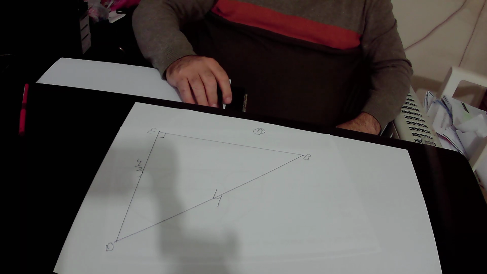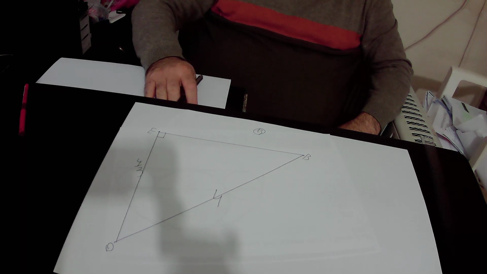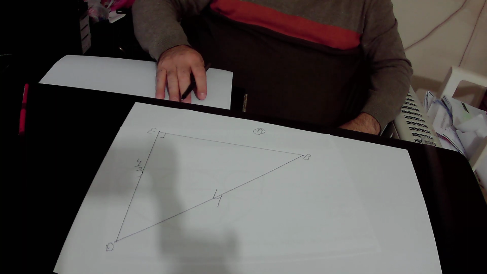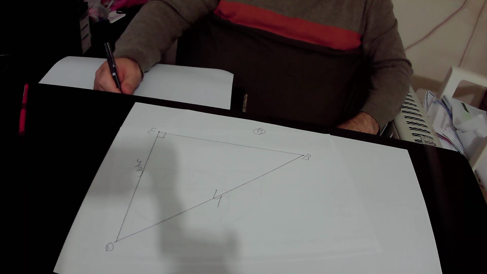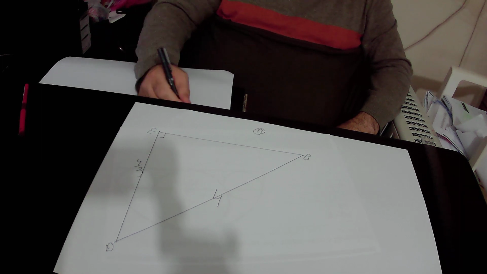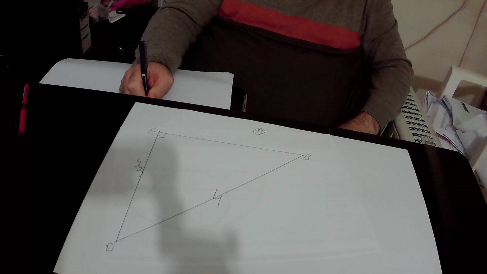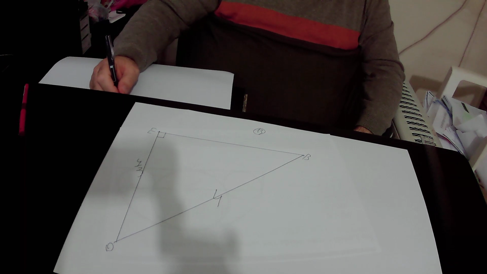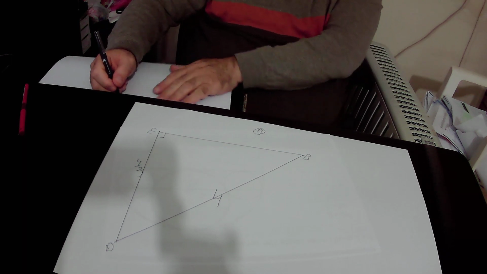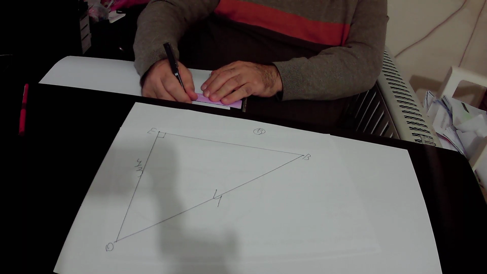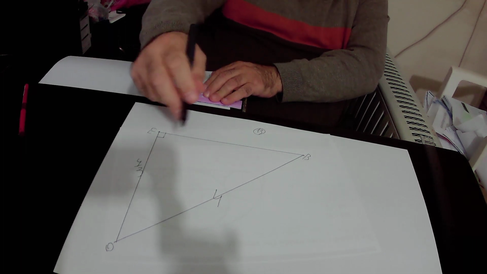And we will do it according to the Pythagoras theorem, that the square of the hypotenuse equals the sum of the squares of the perpendiculars. The hypotenuse in the right triangle OEB is OB.